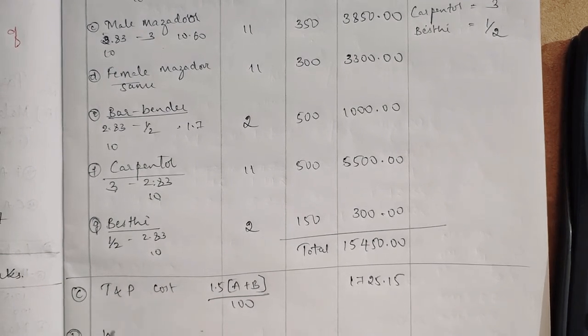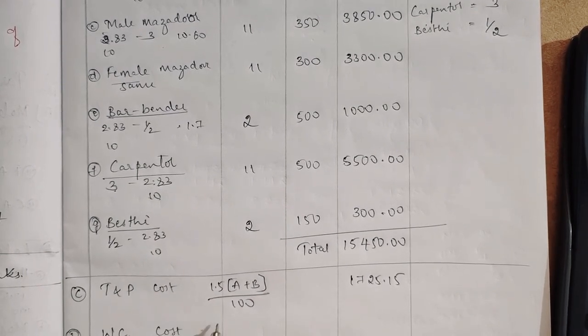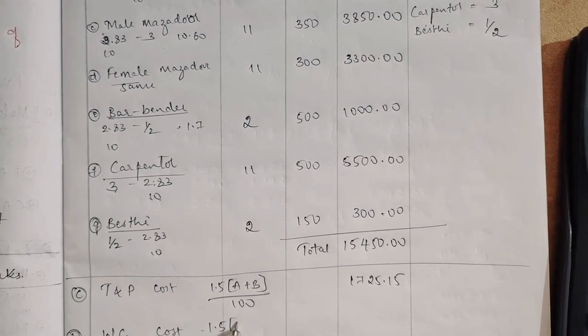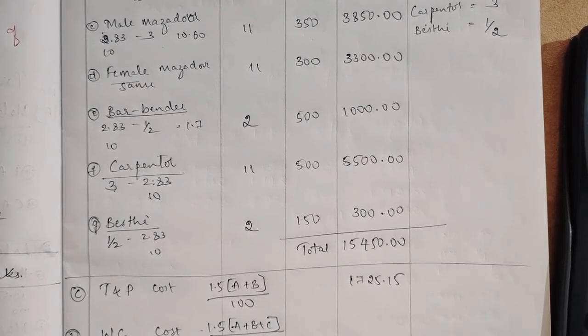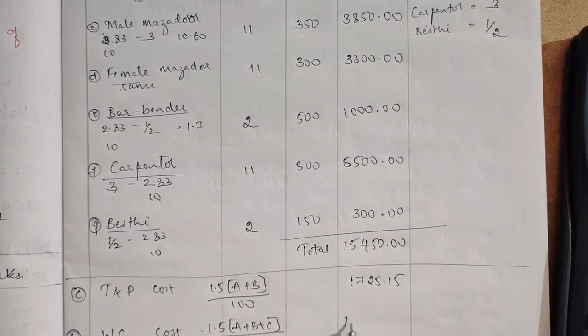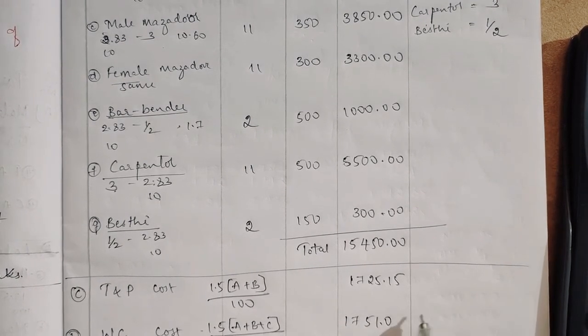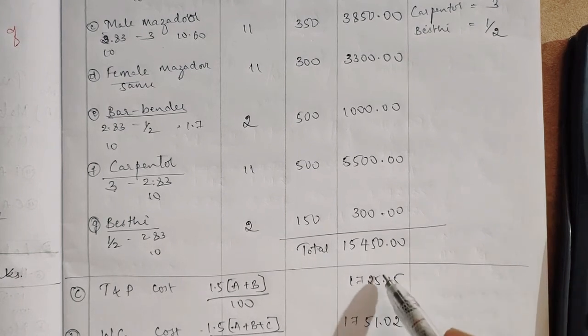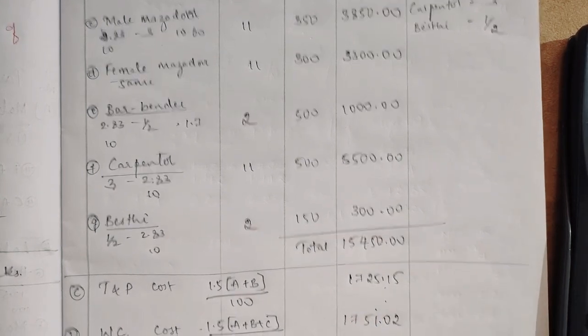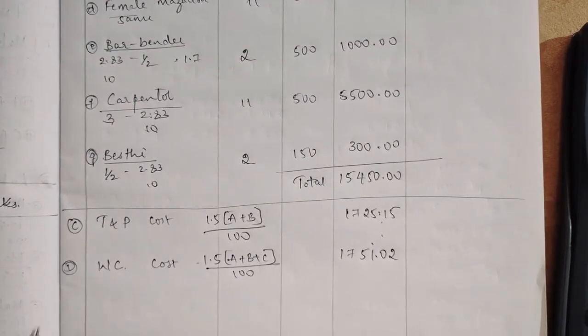Next, water charge cost, that is 1.5% of A plus B plus C divided by 100. So 99560 plus 15450 plus 1725.15 divided by 100 into 1.5. So 1751.02. So the value should be increasing from C because it is percentage values, right?